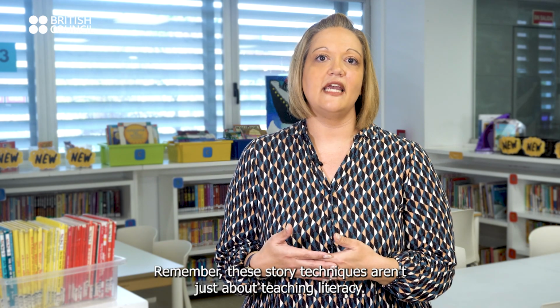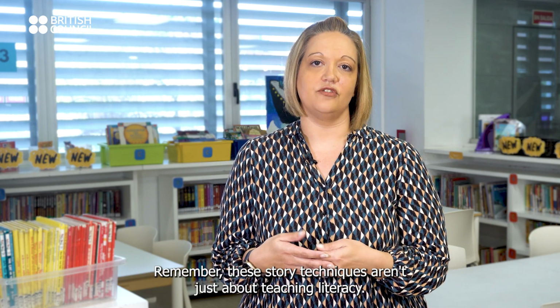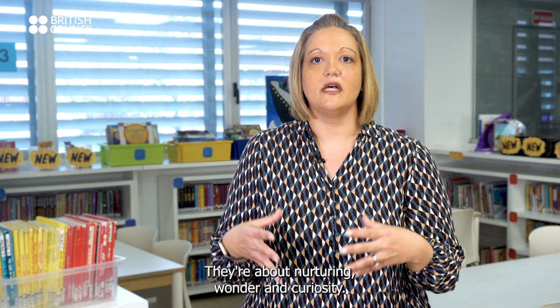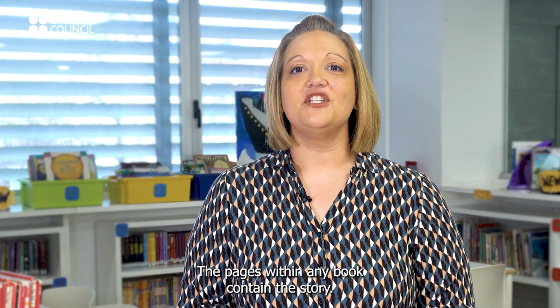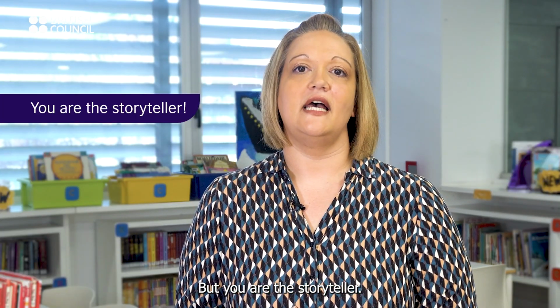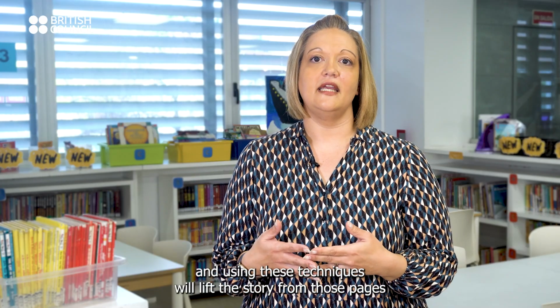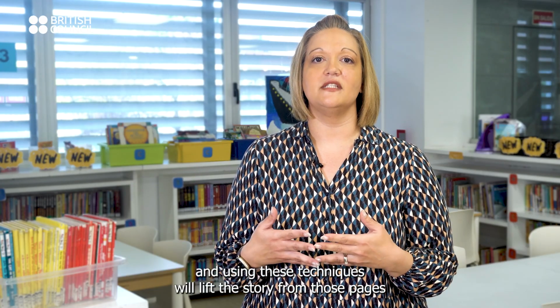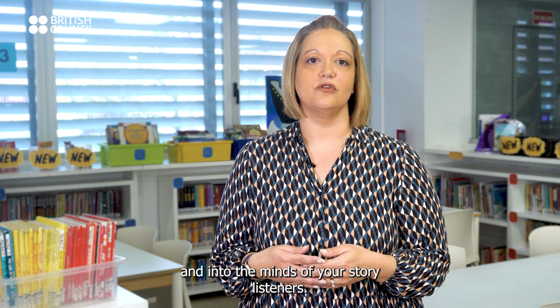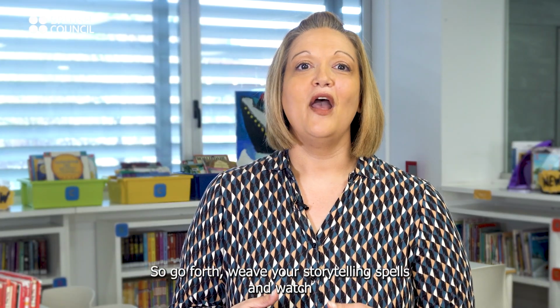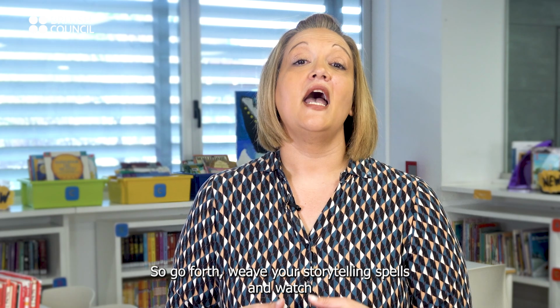Remember, these story techniques aren't just about teaching literacy. They're about nurturing wonder and curiosity. The pages within any book contain the story, but you are the storyteller, the one that brings stories to life. And using these techniques will lift the story from those pages and into the minds of your story listeners. So go forth, weave your storytelling spells, and watch the magic twinkle in their eyes.